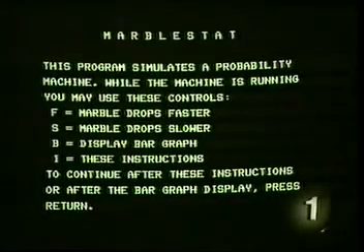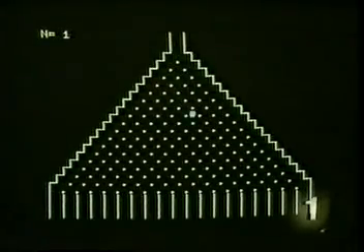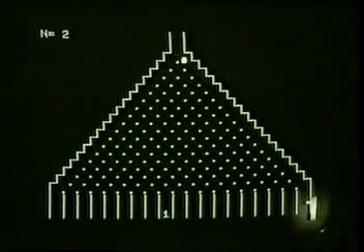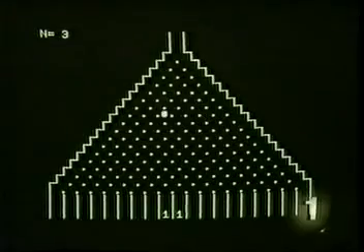This is a program about statistical probability. The probability of the marble falling into various compartments. It does move rather slowly, doesn't it? That's because the Marblestat program is being translated instruction by instruction by the BASIC interpreter inside the computer.